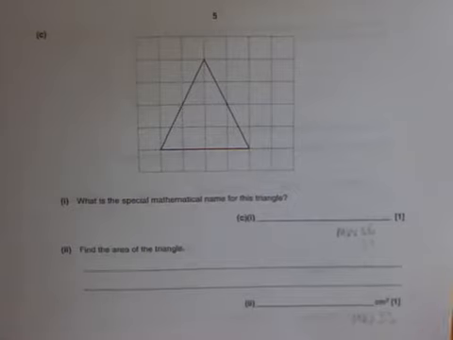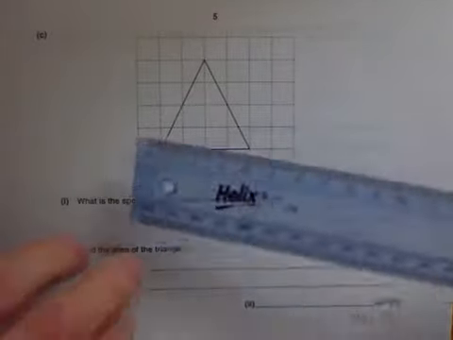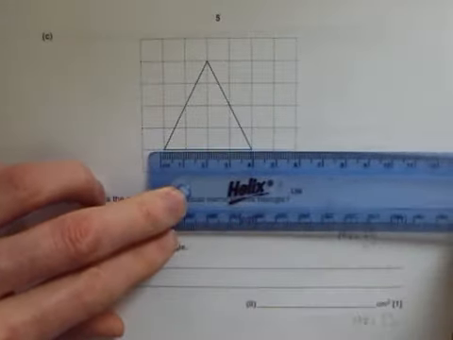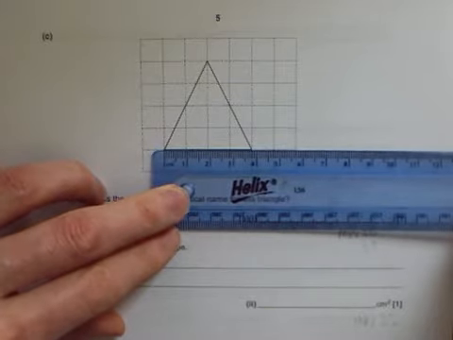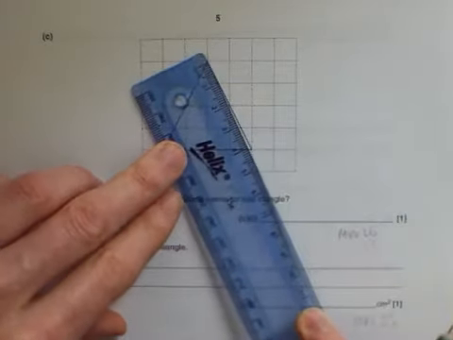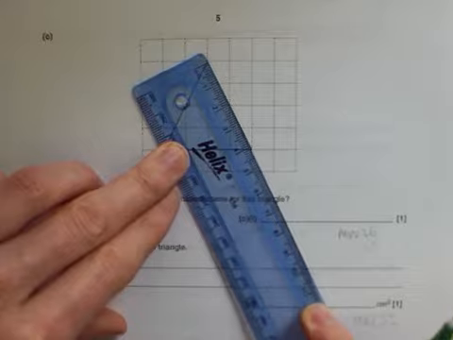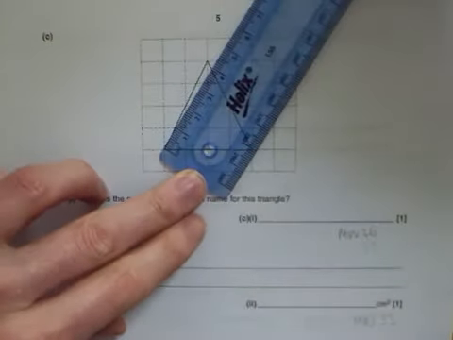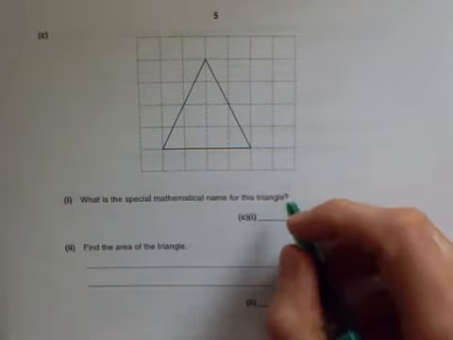Part C. What's a special mathematical name for the triangle? Well, you just need to be sure whether it's an isosceles or an equilateral. I'm just going to double check. Right, that there's about 3.8. That one there's over 4. So it's not equilateral. Those two are the same though, that one and that one. Yep, so it's an isosceles triangle.